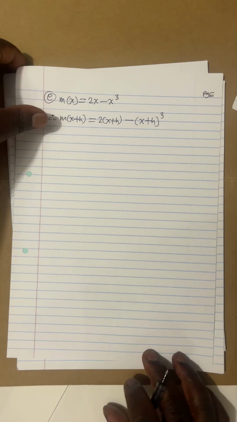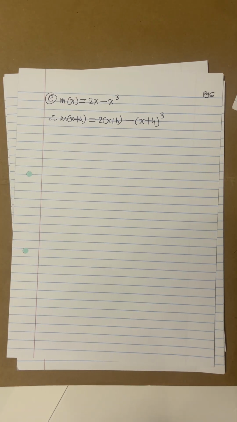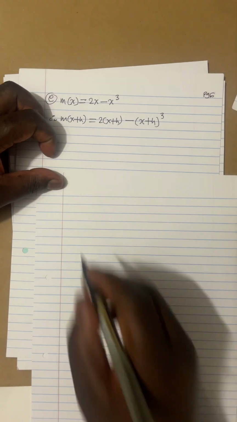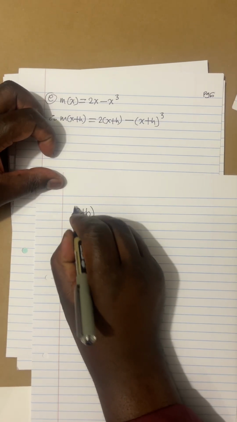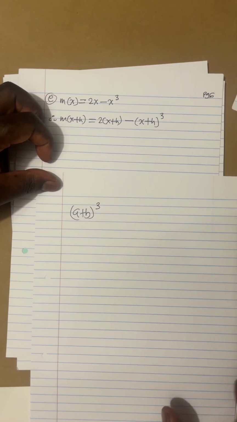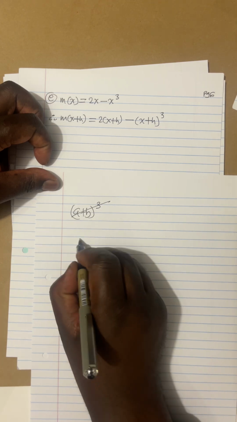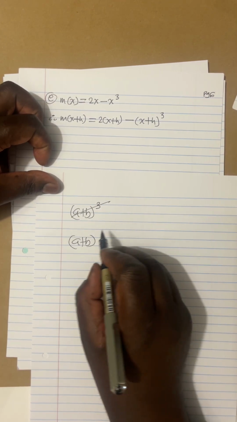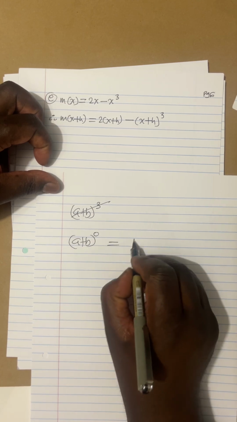So, Pascal's triangle basically says, let me get a fresh page here. Let's say we have a plus b to the power 0. We know that the answer is 1.